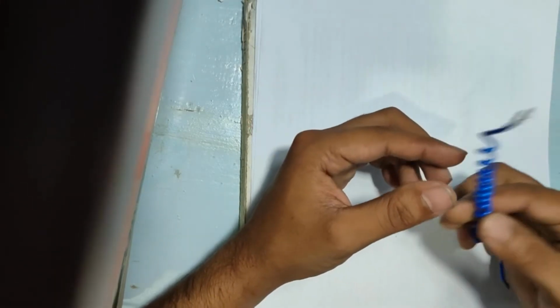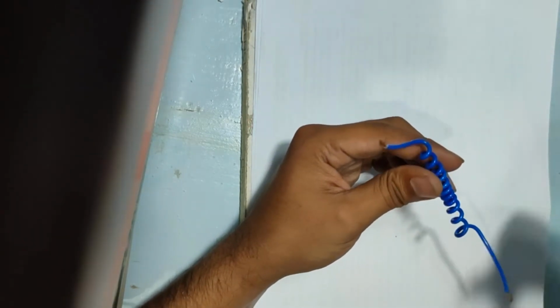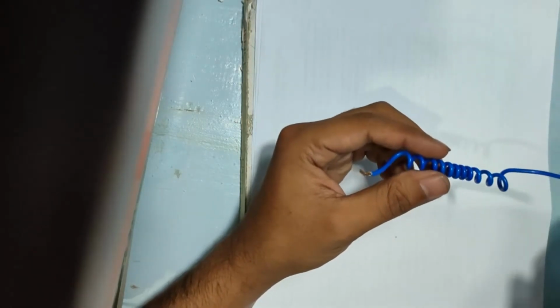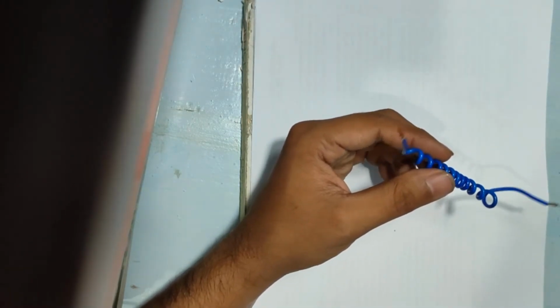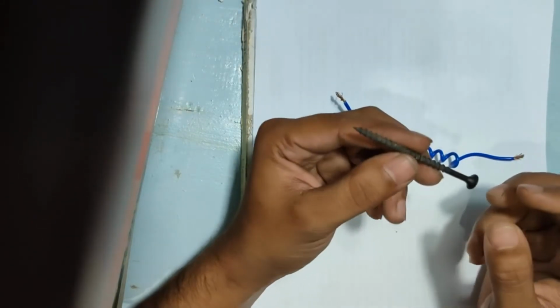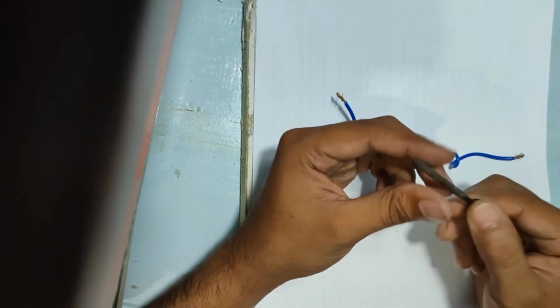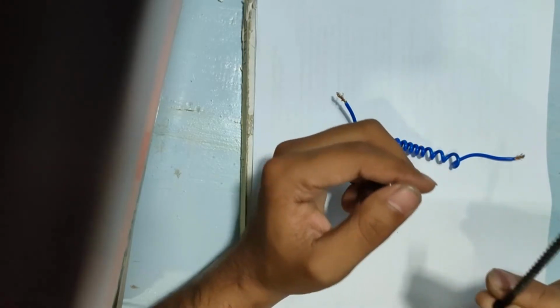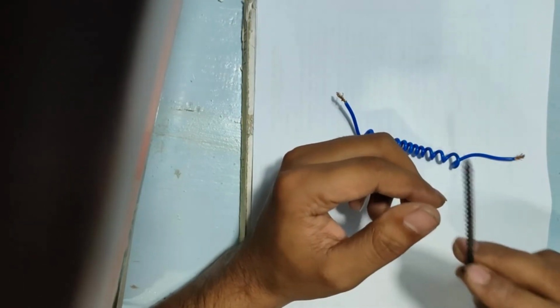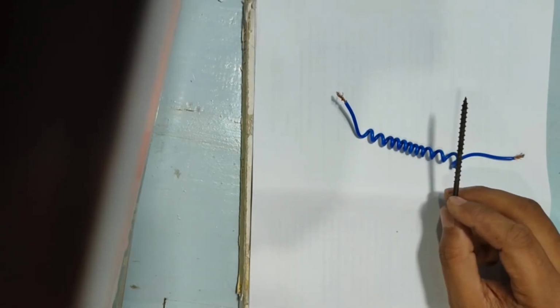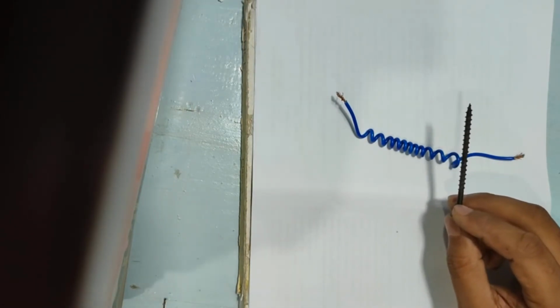So just understand this: when an electric wire is coiled in the form of a spring, it is known as a solenoid. Now I will take this piece of iron. This is a conductor, a very good conductor, iron. I will check whether it attracts any ferromagnetic material or not. So let me bring a ferromagnetic object once again.